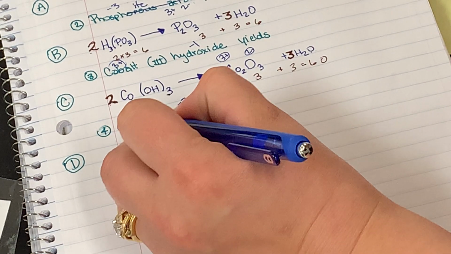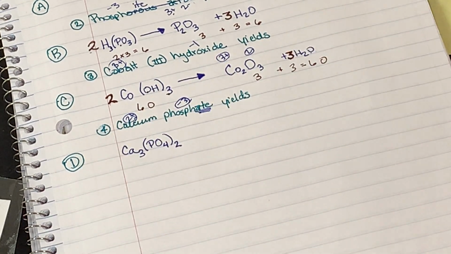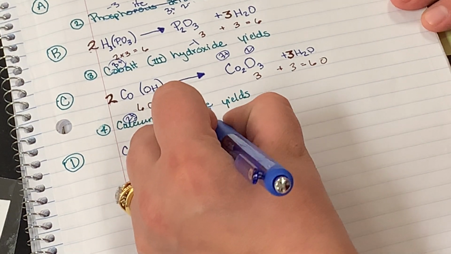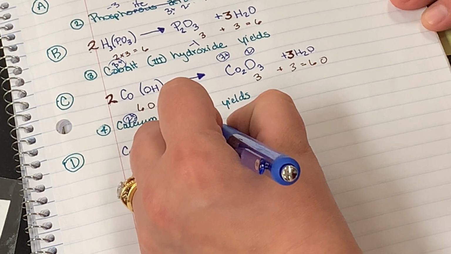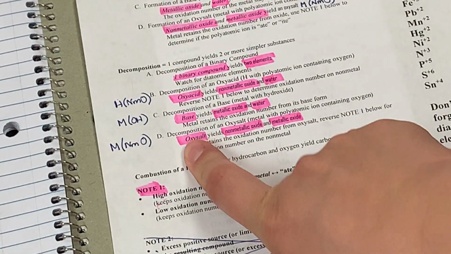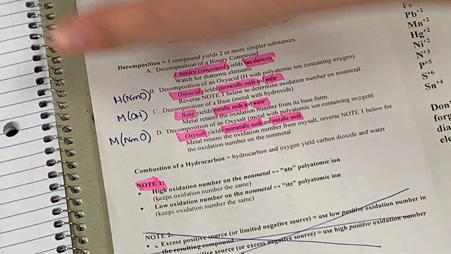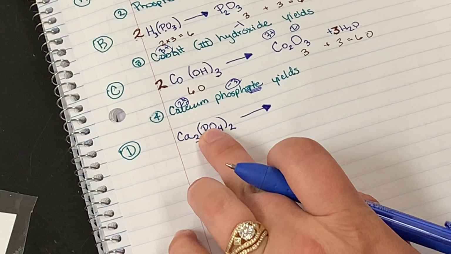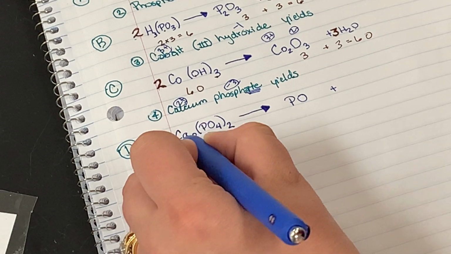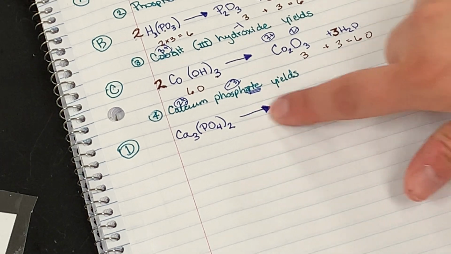So when we crisscross this, the 2 from the calcium goes to the phosphate. The 3 from the phosphate goes to the calcium. So Ca3(PO4)2. We're going to take this apart. Now let's go to our reaction rules and see what we can make with an oxysalt. An oxysalt is going to break apart into a non-metallic oxide and a metallic oxide. So our non-metal here is P. So we're going to have our non-metallic oxide and then a metallic oxide. So our metal is calcium.